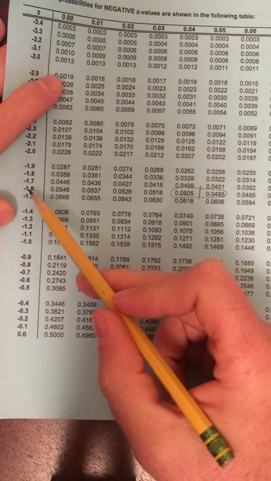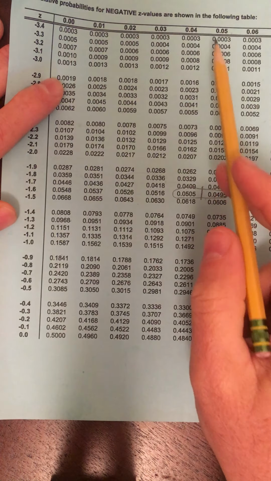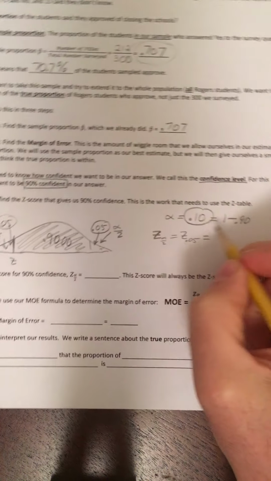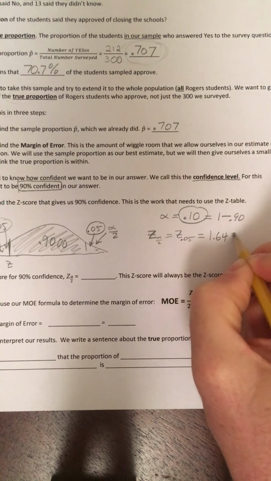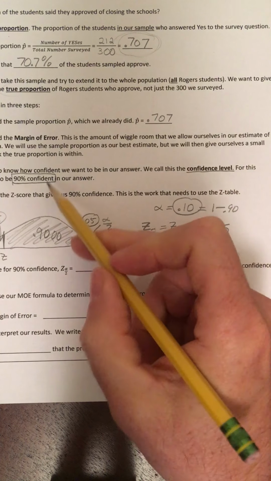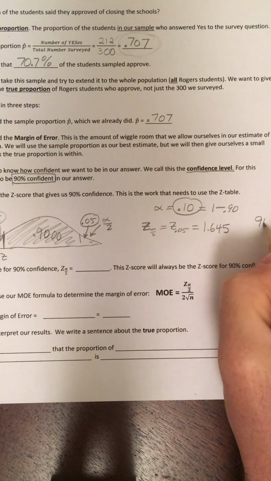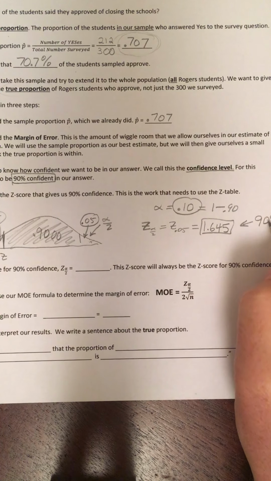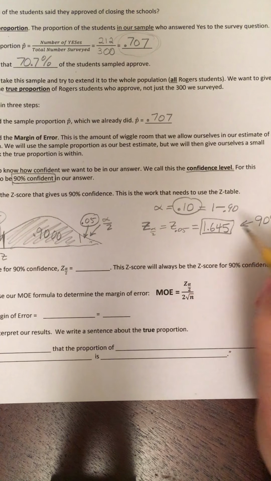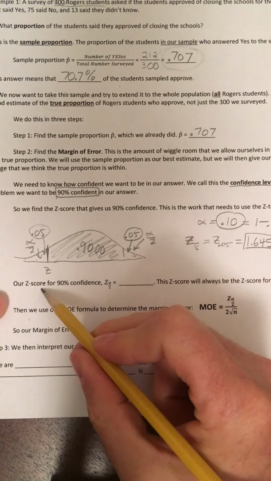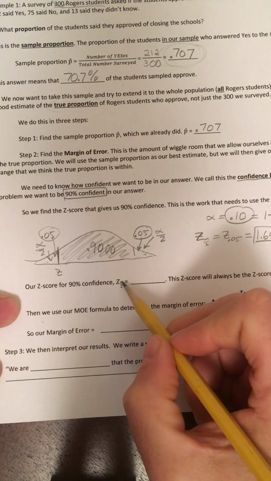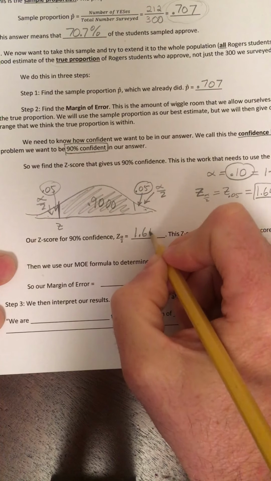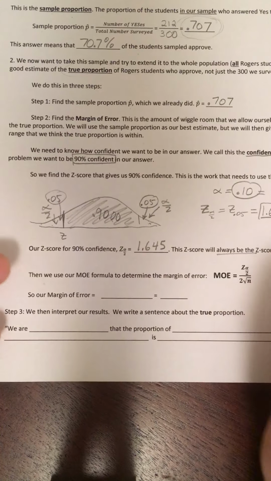So my z-score is going to be 1.64, 1.65. I do exactly halfway between those two. So my z-score is 1.645. Here's the good thing about this. When it's 90%, this will always be the z-score. You don't have to do it over and over and over. As soon as you know it's 90%, that's always the z-score. Okay, so here we go. Our z-score for 90% confidence, z of that 10% cut in half, 5%, is always 1.645. Okay, always the z-score for 90%.